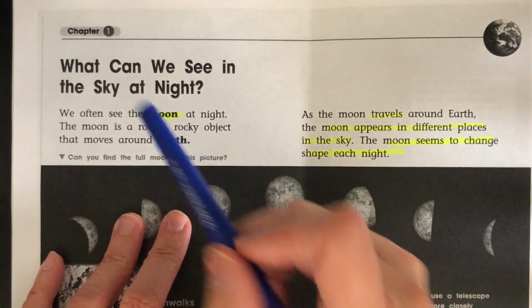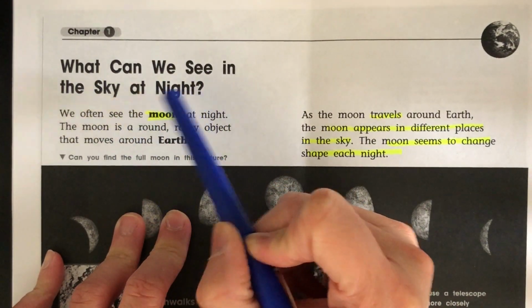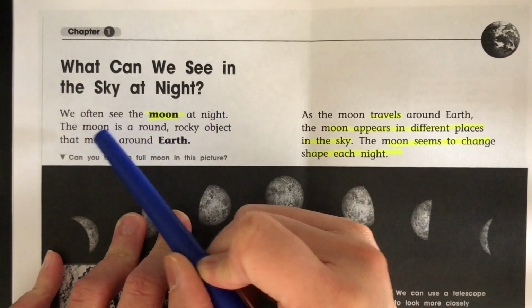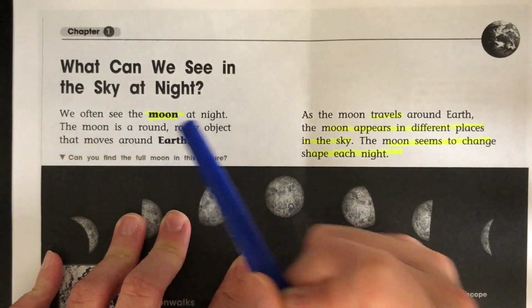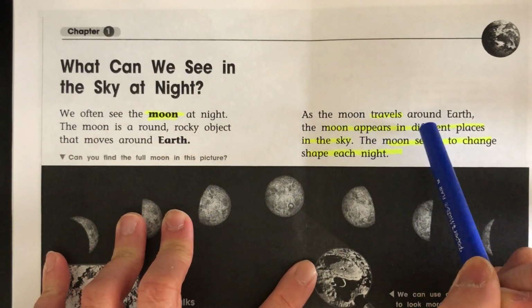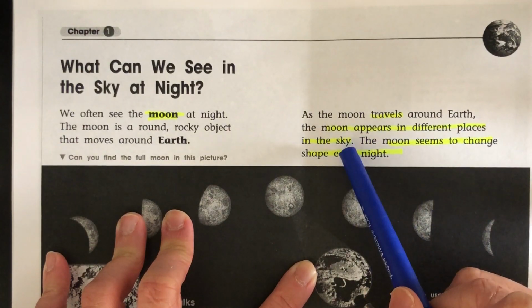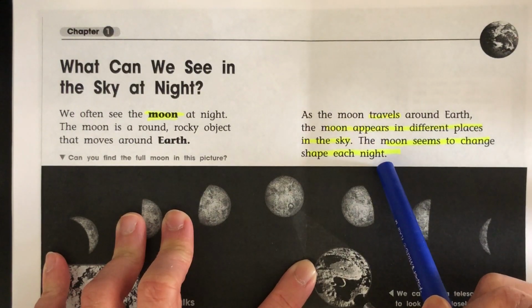Chapter 1. What can we see in the sky at night? We often see the moon at night. The moon is a round rocky object that moves around Earth. As the moon travels around Earth, the moon appears in different places in the sky. The moon seems to change shape each night.